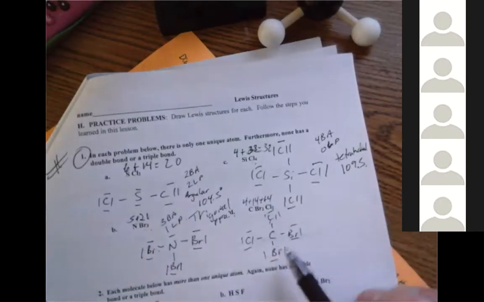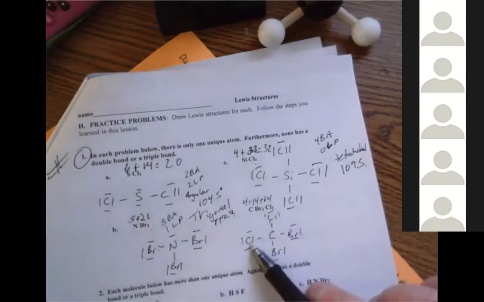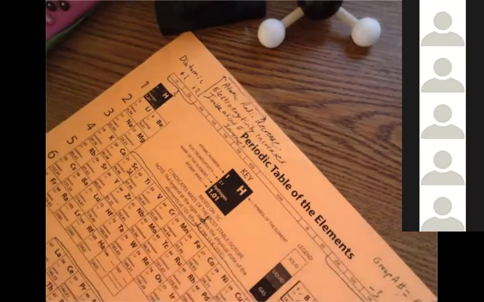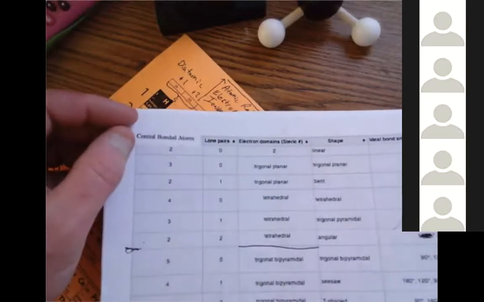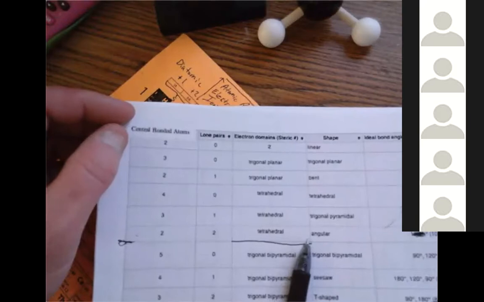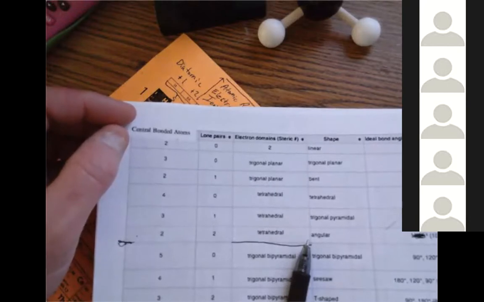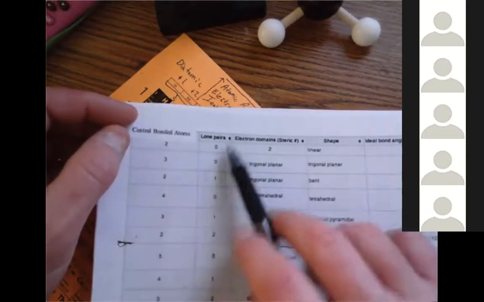There we go. 4. All you got to do is count the number of atoms bonded to the central one. 1, 2, 3, 4, right? So then we go over here. There are 0 lone pairs. So we are looking down this column for a 4 and this column for a 0. Sydney, type in what the shape should be. Yeah, you corrected yourself. What should it be? You're looking for a 4 in this column and a 0 in this column.